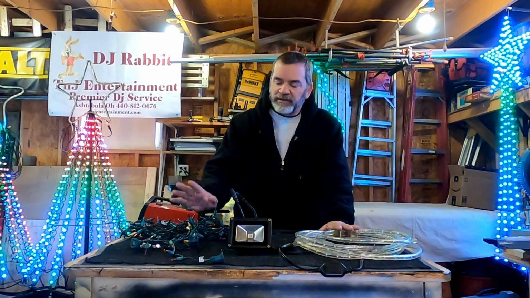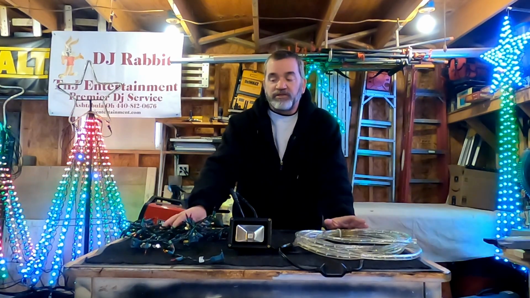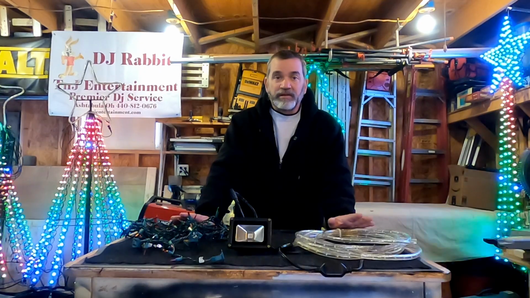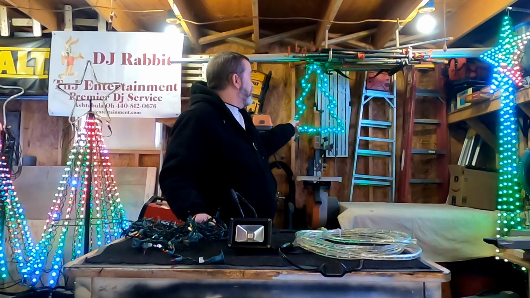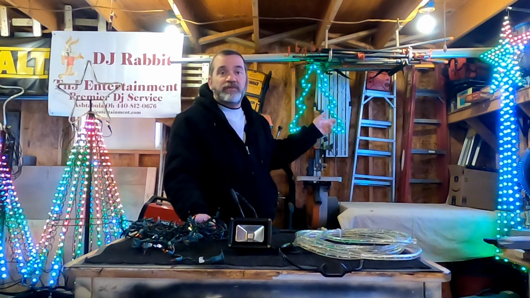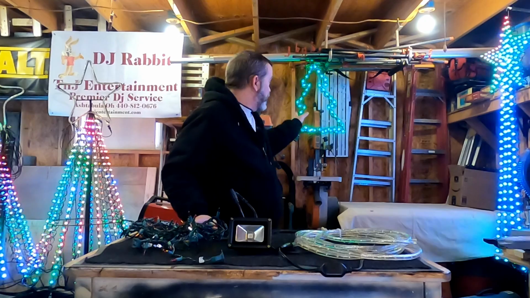So that's your basic differences, LED versus an incandescent. And you can get string lights or rope lights in either. Even the floodlights, you can get them in either. You see this tree back here, that's a string light set. We just happen to mount it on a frame so it looks like a Christmas tree, but that's 100% LED. Like I say, everything else, we use only LED.